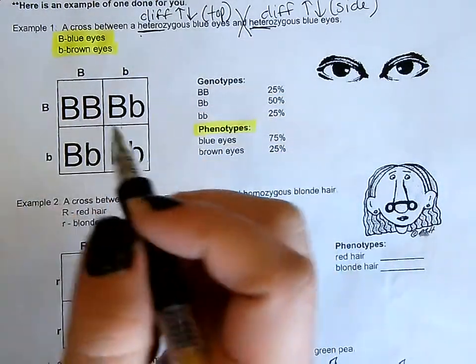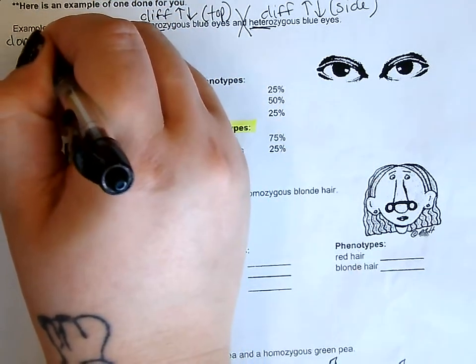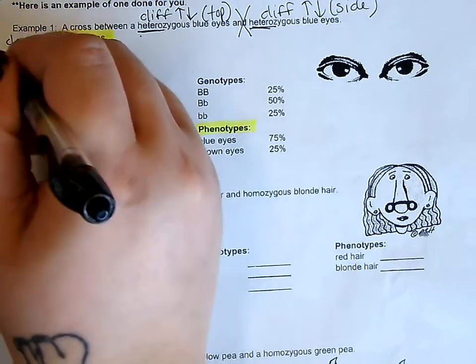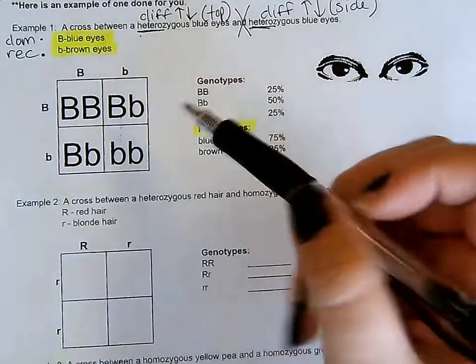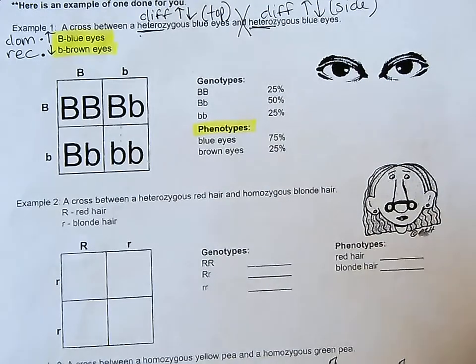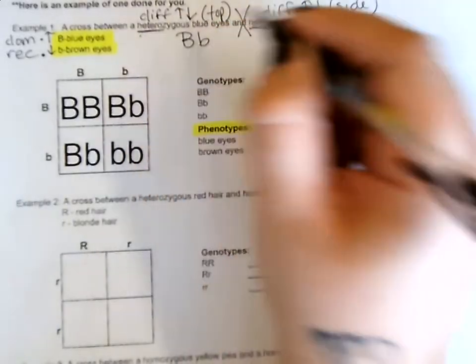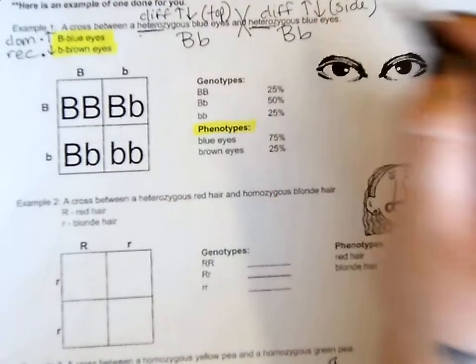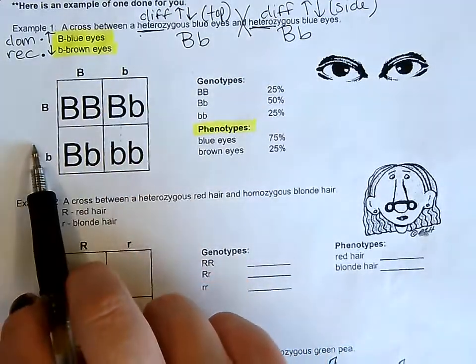So I'm just going to make some brief notes here. I'm going to write DOM for dominant, REC for recessive. So you know that that's the dominant trait, a capital letter, and the recessive trait, brown. So we cross those two individuals. So if it's hetero, that'd be big little, big little. And sure enough, that's what we have on our Punnett square.